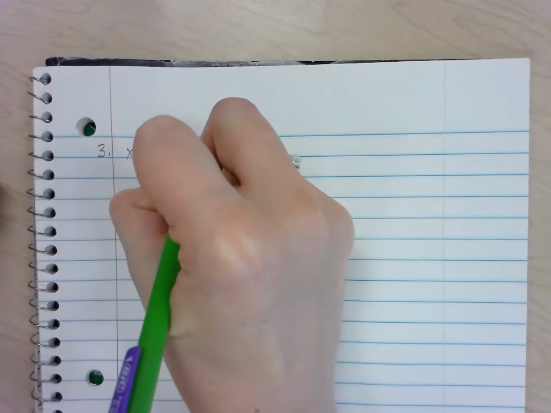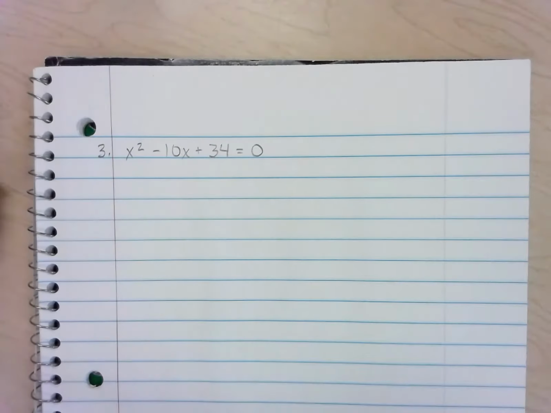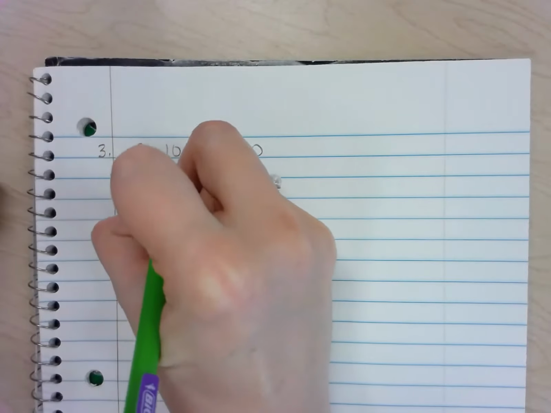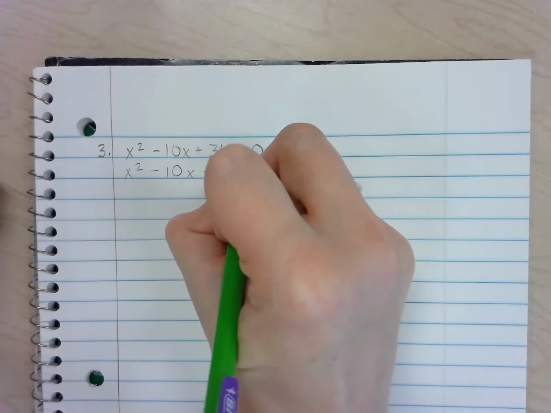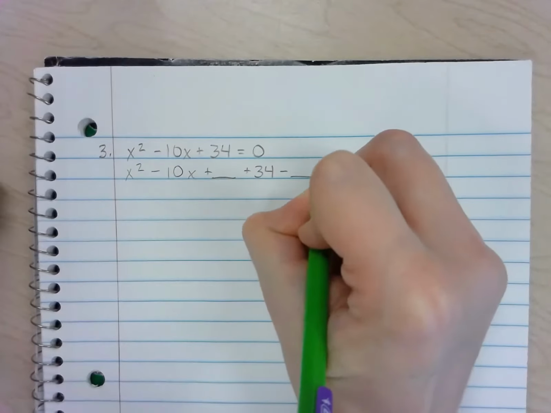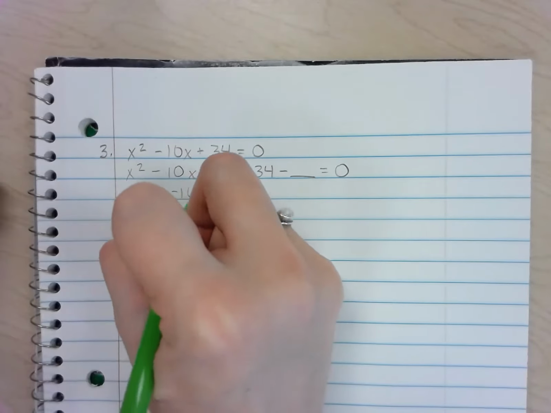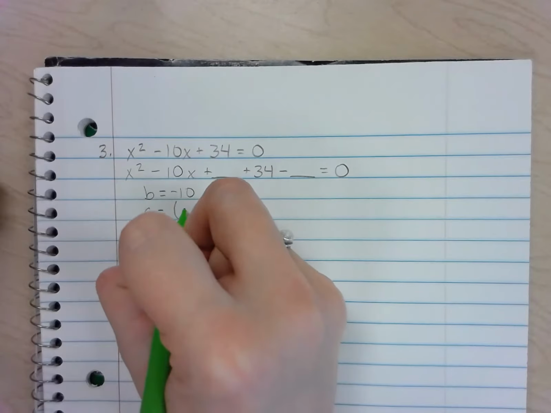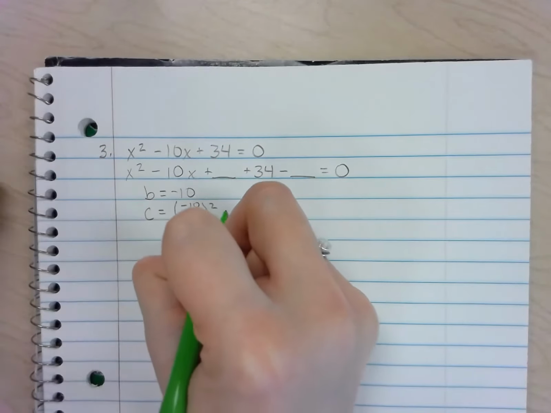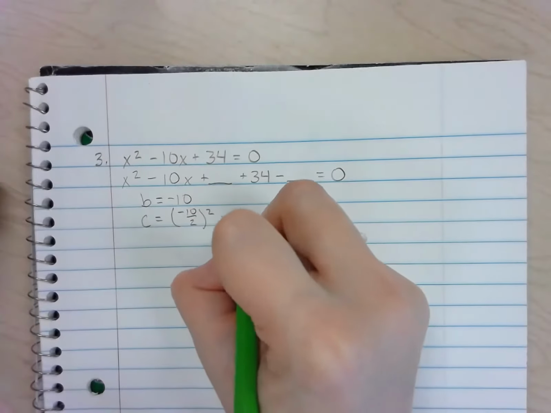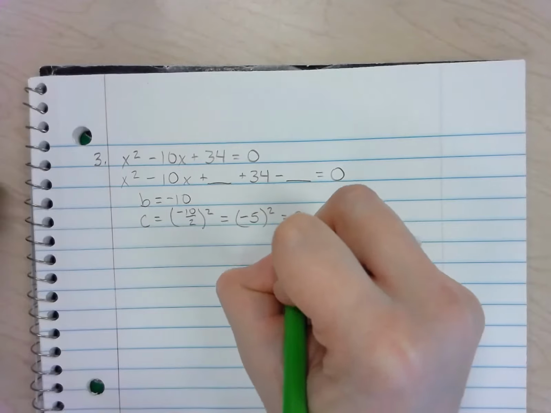Let's look at one more example. Number 3. We have x squared minus 10x plus 34 equals 0. Let's set up our problem with our blanks. Plus a blank to complete the square, and minus a blank to keep it equal and balanced. Find your b value, which is negative 10. You'll take half of that and square it in order to complete the square. Half of negative 10 is negative 5, and square that to give us a positive 25.